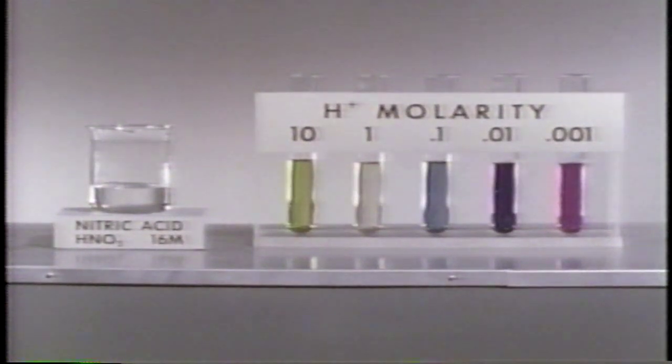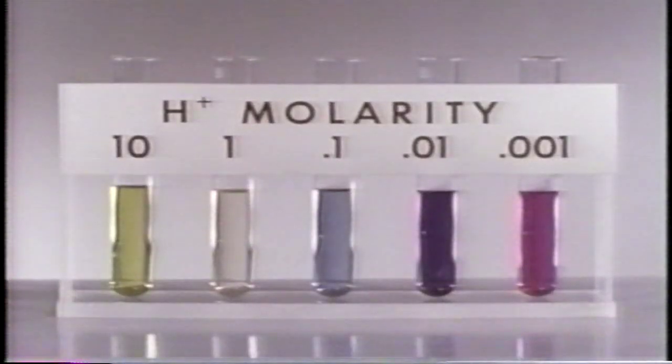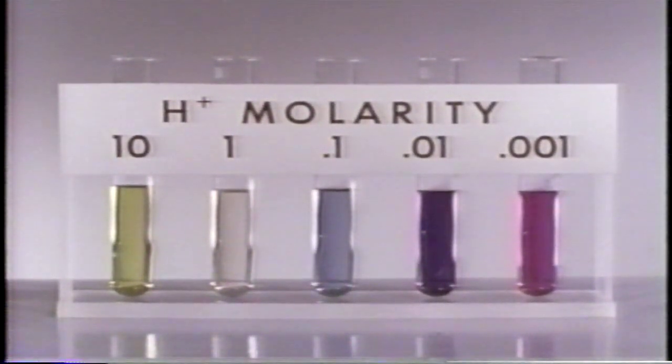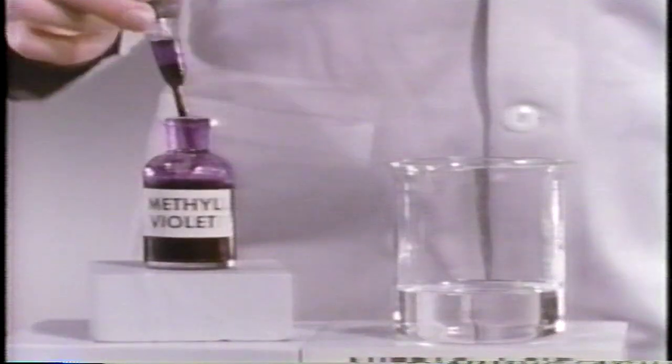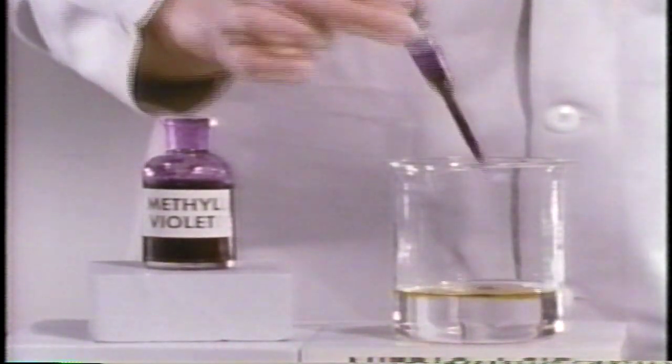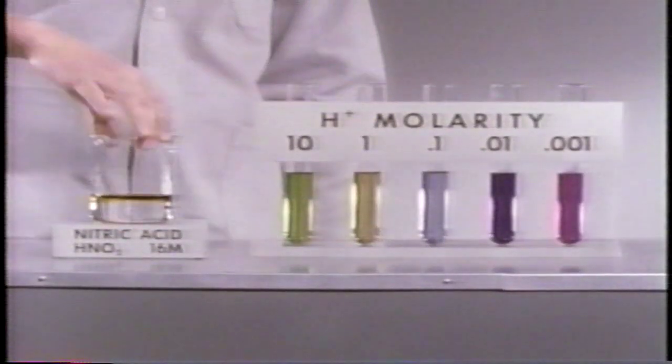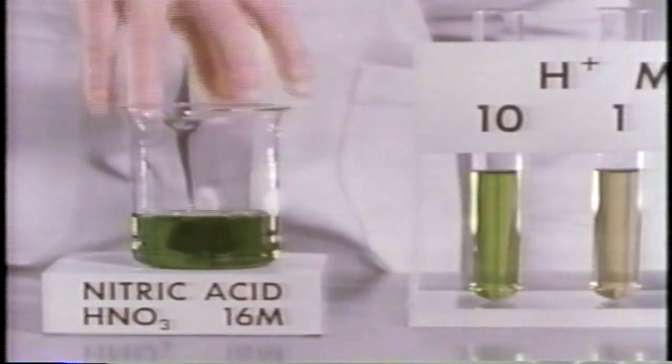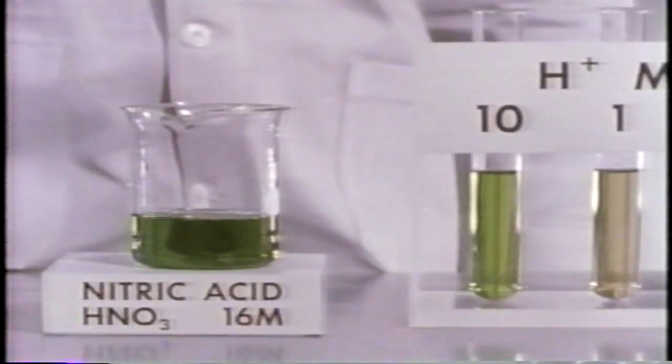Here we have a set of tubes containing solutions of varying acidity, each containing methyl violet as an indicator. Note that the color varies from green to violet as the hydrogen ion concentration changes from 10 molar to 1/1000th molar. When methyl violet is placed in 16 molar nitric acid, the color indicates a very high hydrogen ion concentration, at least 10 molar. Thus, nitric acid is a very strong acid. It readily donates a proton to a base.